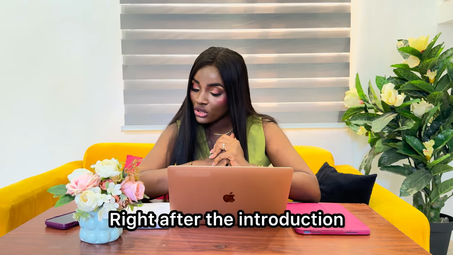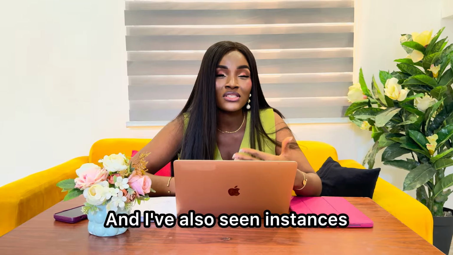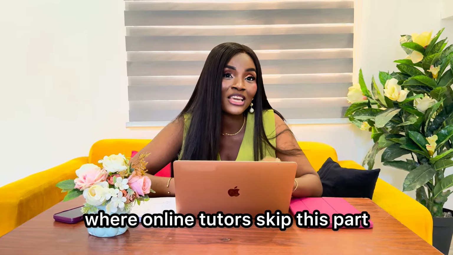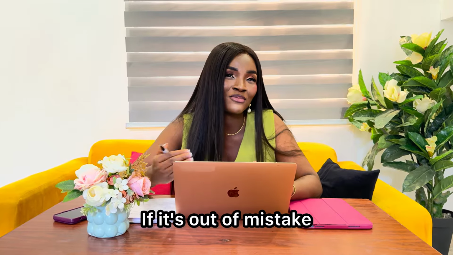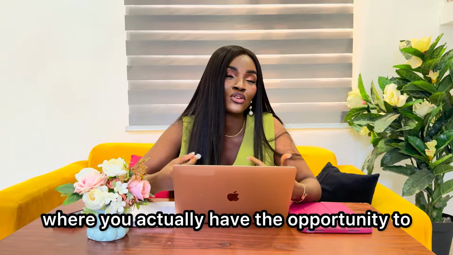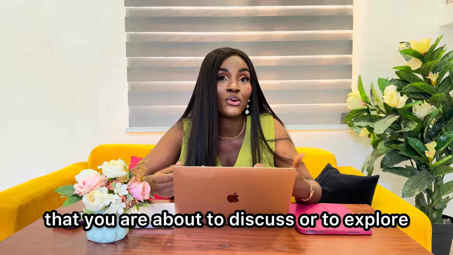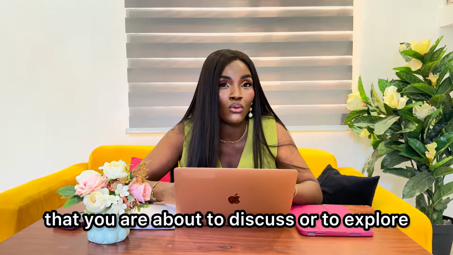Right after the introduction, we have the core concept. The core concept is where the actual learning happens. And I've also seen instances where online tutors skip this part. If it's out of mistake, then we should all stop it, because that is where you actually have the opportunity to build a mental picture of the idea that you are about to discuss or to explore.